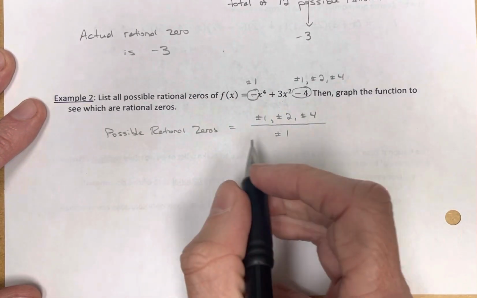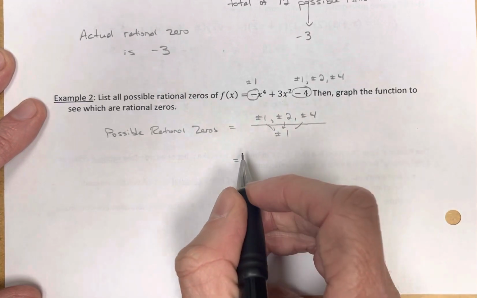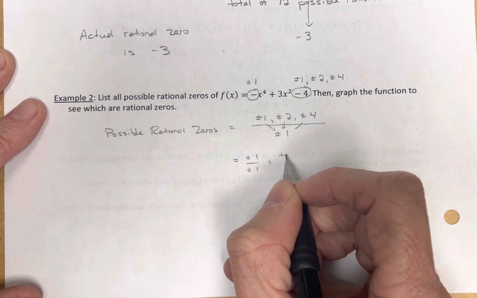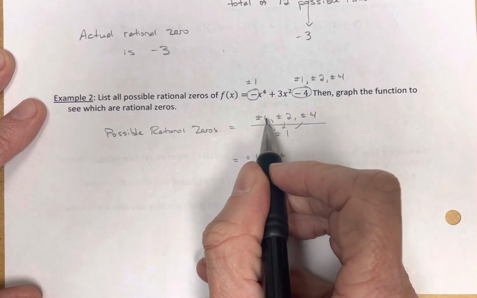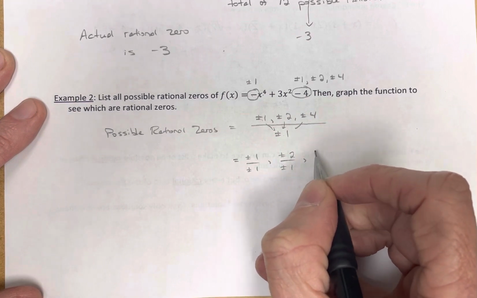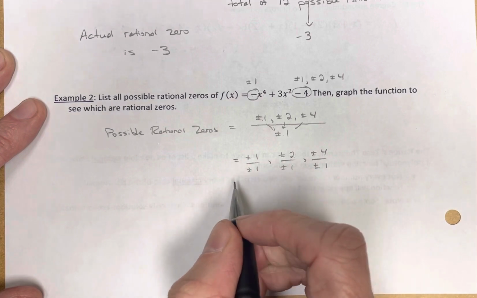That's simply plus or minus 1. And again, I'm simply going to just spread this out. So plus or minus 1 over plus or minus 1. So this 1 goes to that 1. I'm done. Let's go to the 2. Plus or minus 2 over plus or minus 1. Plus or minus 4 over plus or minus 1.